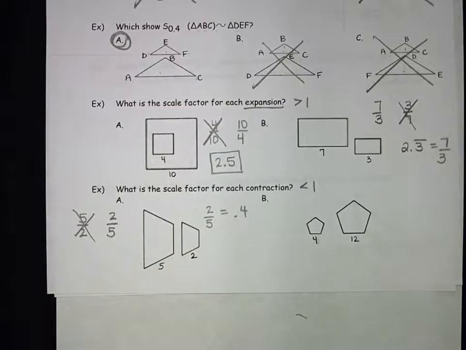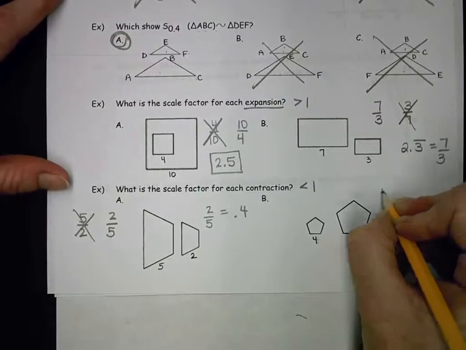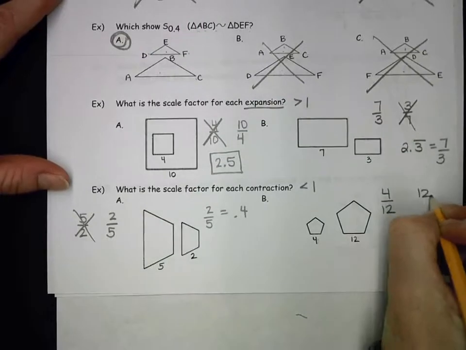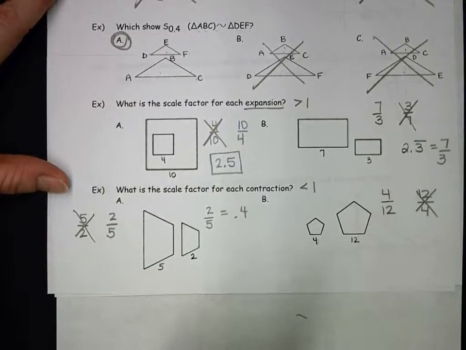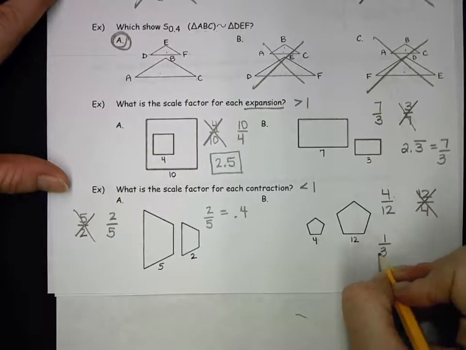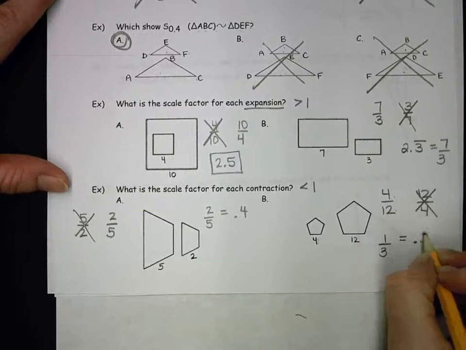Our next one is 4 and 12. So we could either have 4 over 12 or 12 over 4. Because 12 over 4 is 3, that would not get you a contraction. So we could have 4/12 as our contraction. If you reduce that, that's 1/3, or you could also write it as a decimal of 0.3 repeating.